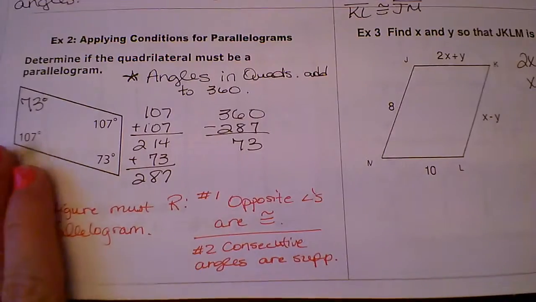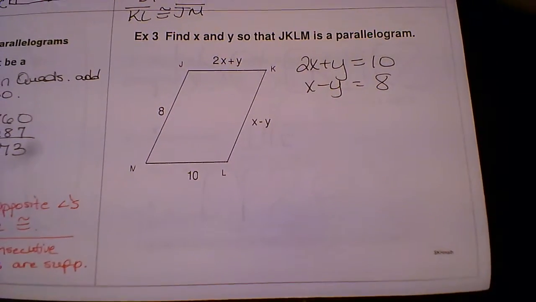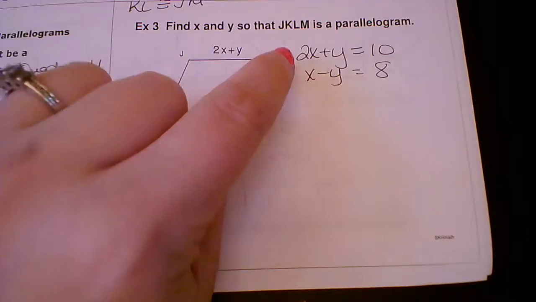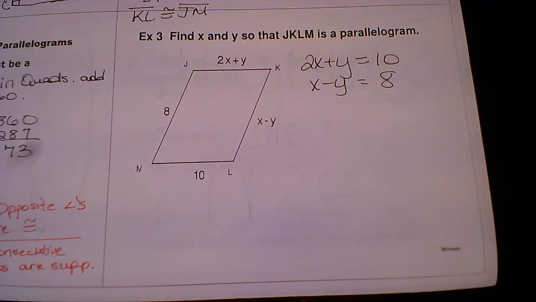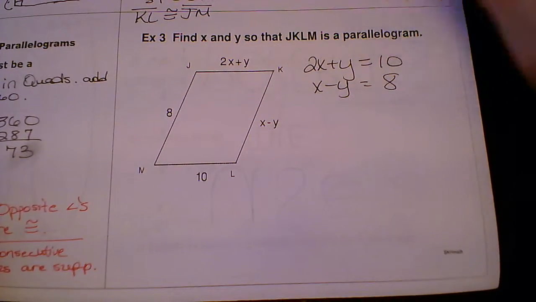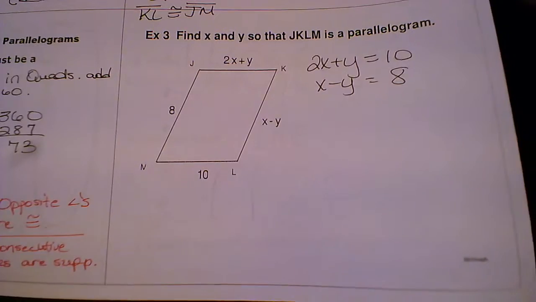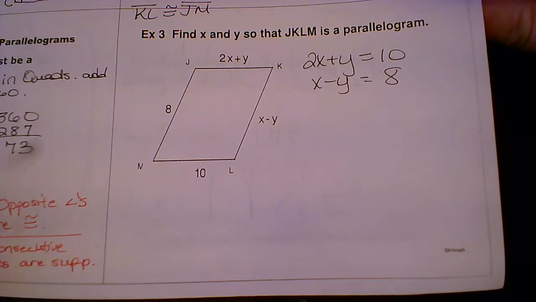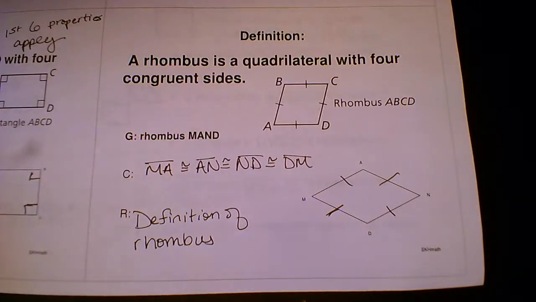Example 3 was kind of an extension problem, and because in geometry we really don't solve systems that often, I kind of skipped over this one in class. This would have been the system of equations that you set up and then solve. And I'm not going to go through and solve this one in class because I won't ask a question like this in geometry. You'll do more of that in Algebra 1 and then a little bit more in Algebra 2.